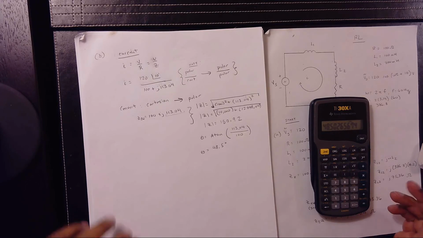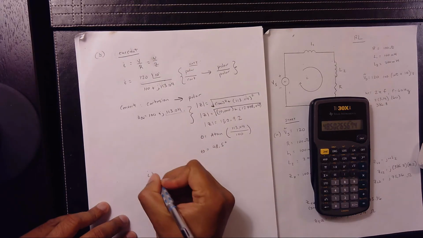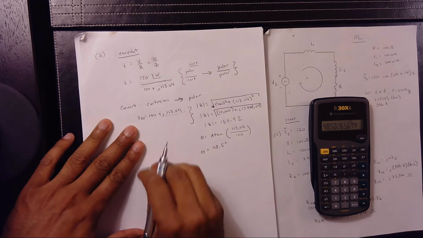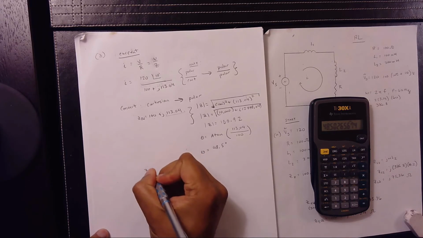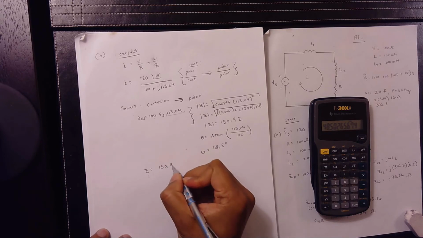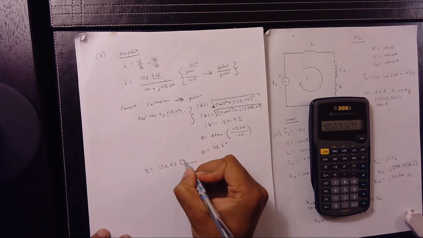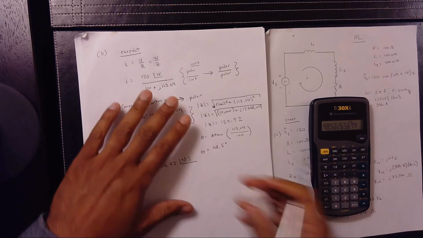So here's our current. I didn't get my current value yet. My Z equivalent is now in polar form, which is 150.92 at an angle of 48.5. Let me rewrite this, it's really messy.